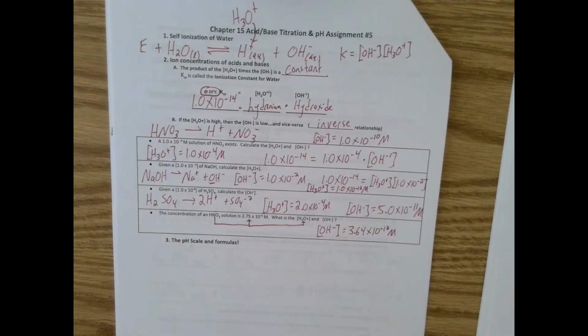Then I calculate the hydroxide concentration. So we should get 3.64 times 10 to the negative 12th molar. And if I wanted to check, multiply those 2 answers together, and they should come out to 10 to the negative 14.